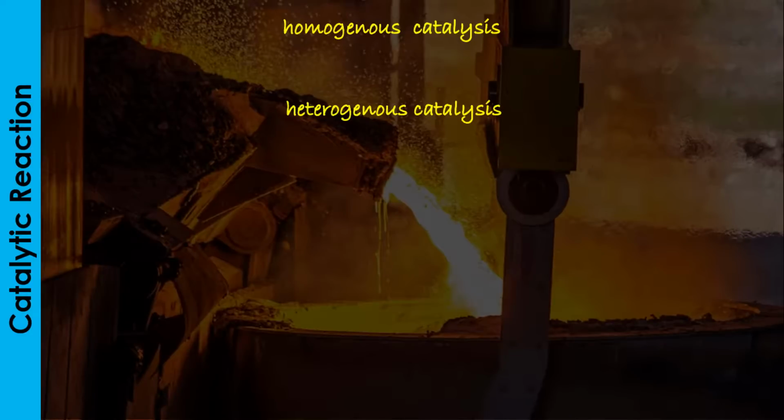In homogeneous catalysis, the reactants, catalysts, and products are always in the same phase or physical state. Example is the oxidation of sulfur(IV) oxide to form sulfur(VI) oxide in the presence of nitrogen(II) oxide. In this reaction, the reactants, catalysts, and products are all in the gaseous state.